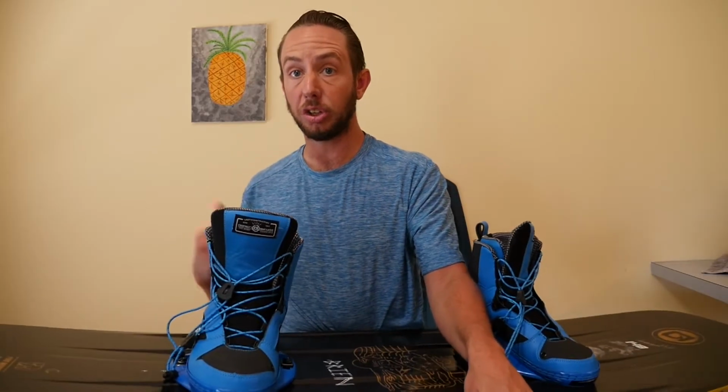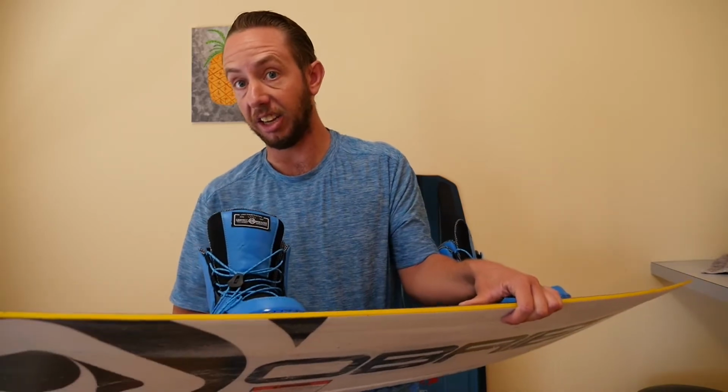If you want to hit a feature to your right and your right foot forward, it'll be a heel side hit because you're edging down on your heel side edge.